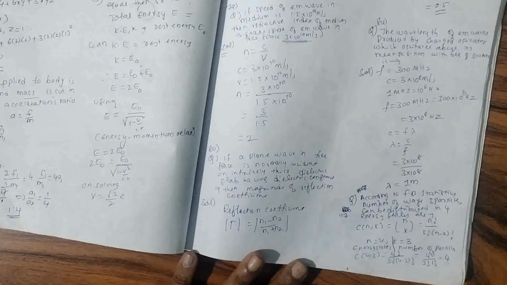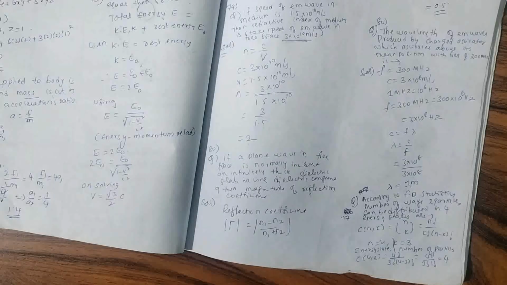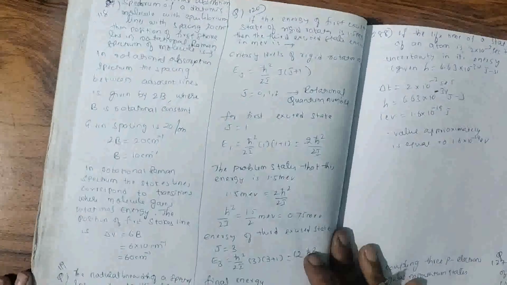4 factorial means 4 into 3 into 2 into 1, divided by 3 factorial, which means 3 into 2 into 1. 1 factorial means 1 only. So 3 into 2 into 1 in the denominator and numerator strikes off. 4 will remain. Answer is 4. Right. Now next, let us move to the next question.